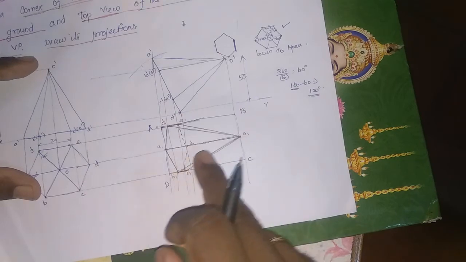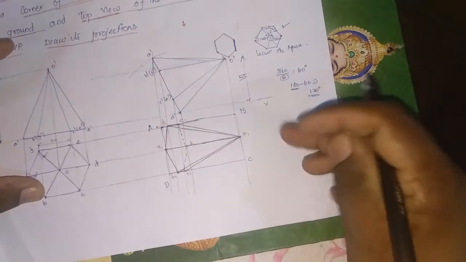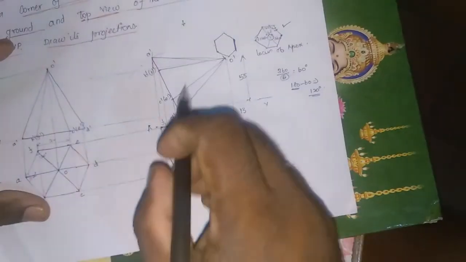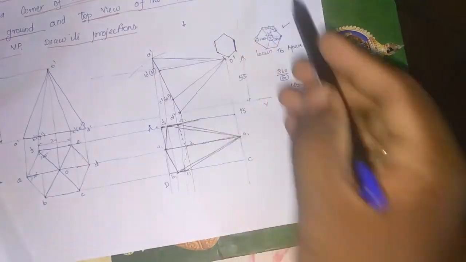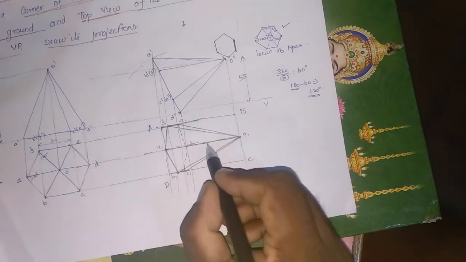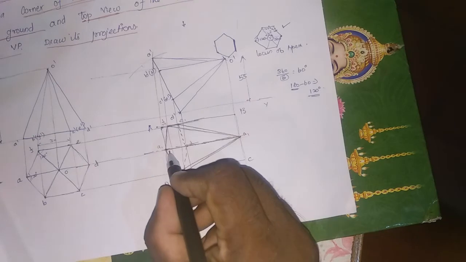Now I am going to tilt this block at 30 degrees with the VP. If this makes 30 degrees with the VP, we will satisfy the question: the top view of the axis is inclined at 30 degrees to the VP. This is the axis. So if this makes 30 degrees, this axis also makes 30 degrees.